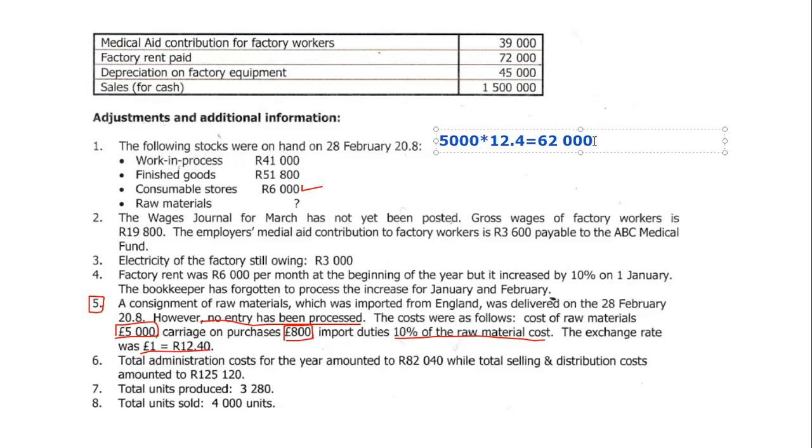No. Then it's net purchases, isn't it? It's net purchases because we are simply purchasing it. So that will be under purchases. So it'll be under net purchases. And the next one, what are we going to do with the 800 pounds? You say 800 pounds times 12.4. How much do you get?